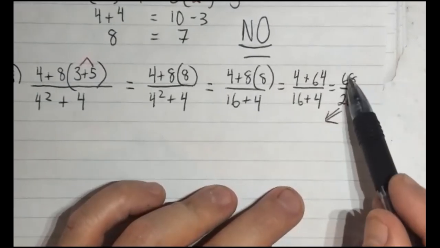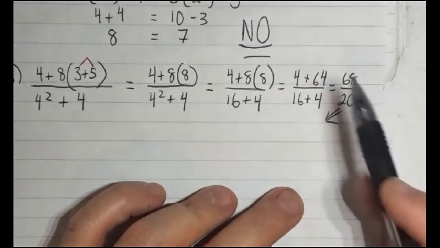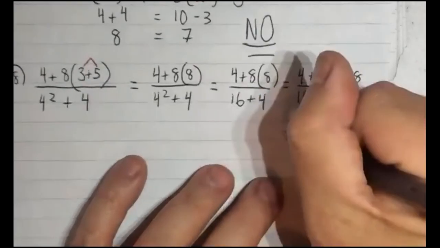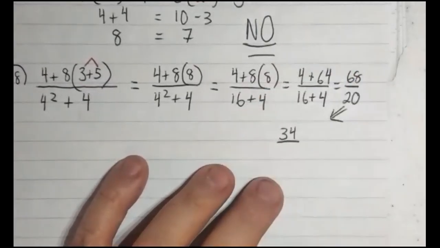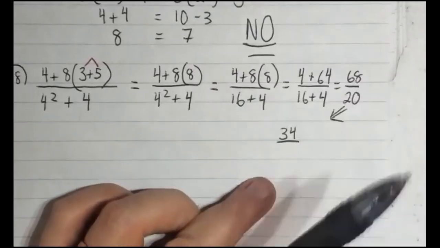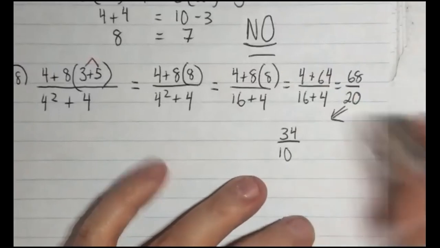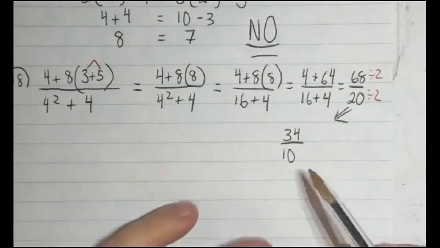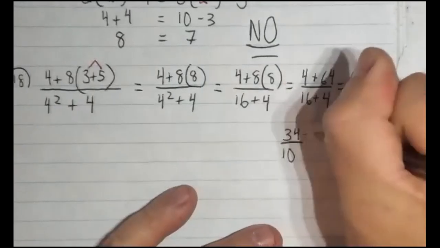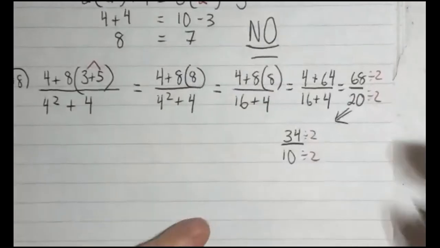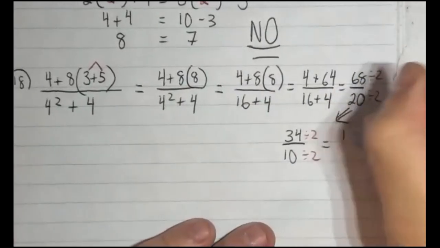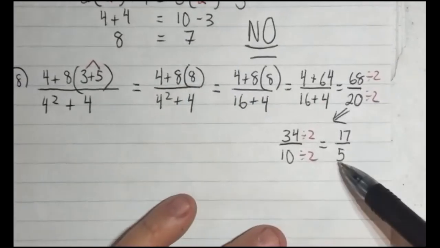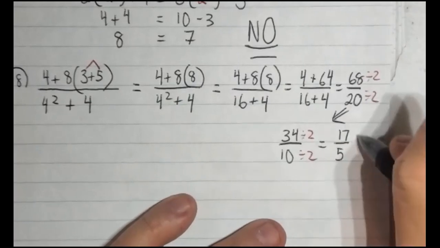So at the very least, I can keep dividing by 2 until I don't have even numbers. 68 divided by 2 would give me 34. 20 divided by 2 would give me 10. I'm not done because I have an even over an even. So I keep going, dividing 2 into both of those, and this would give me 17 over 5. At that point, I don't have an even over an even, and 5 and 17 are both primes. So this would be my answer.